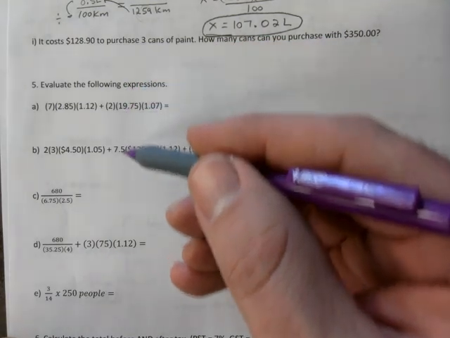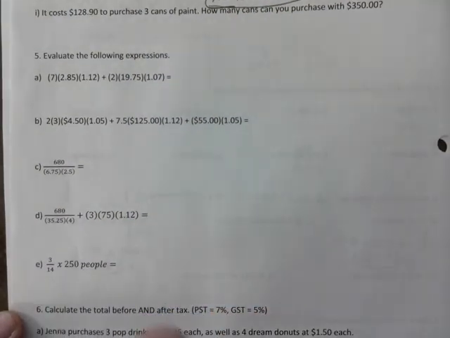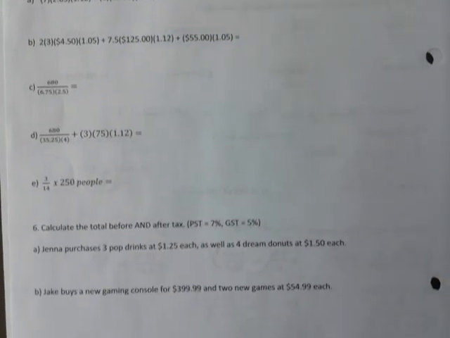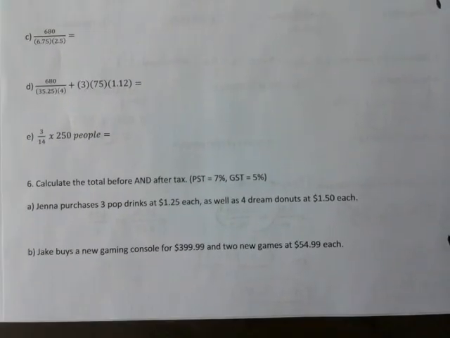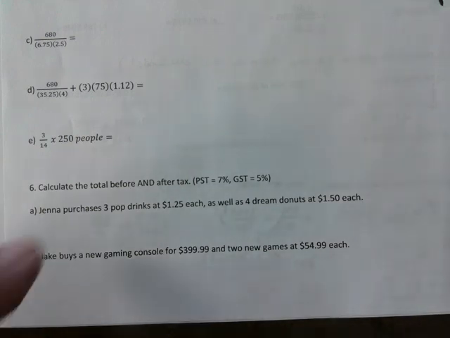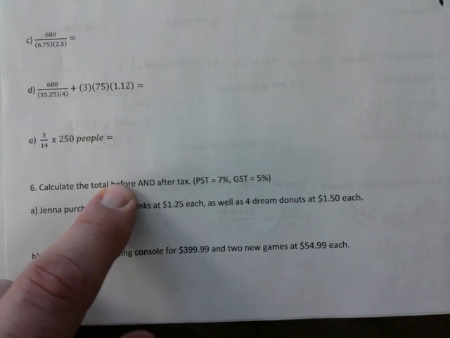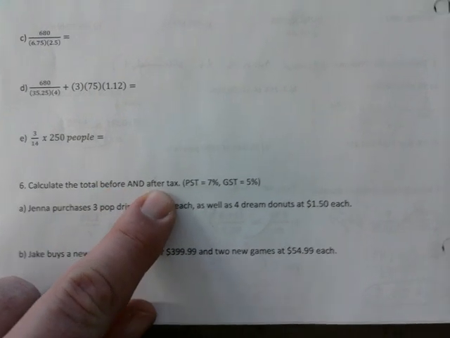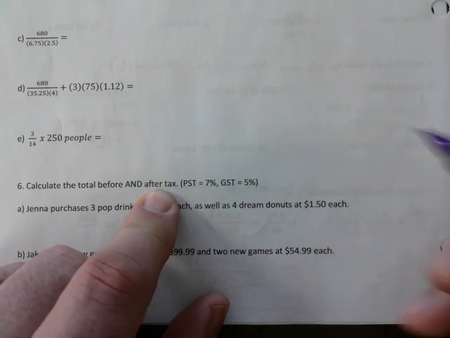I'll skip 5 for now. I'll skip 5. Let's go to 6, and I'll park it there today. This is important to me that you're all on the same page, okay? So let's go to question 6 because every teacher does this one differently. Where it says calculate the total before and after taxes, that's going to be a very common theme in this course.